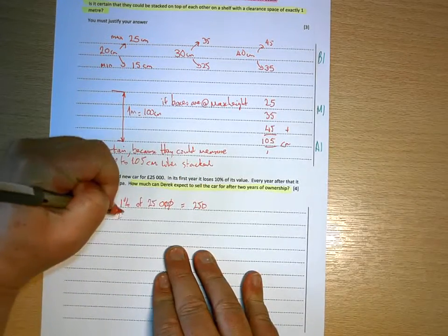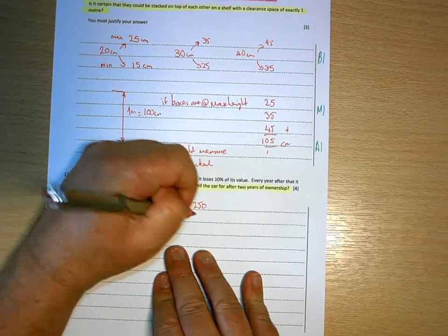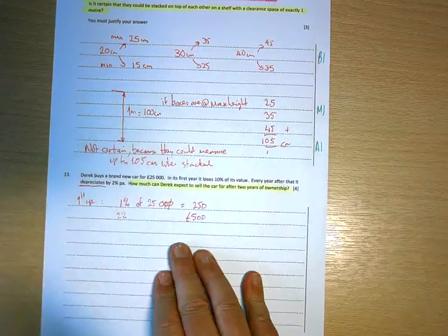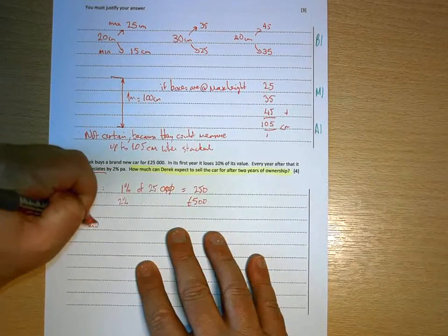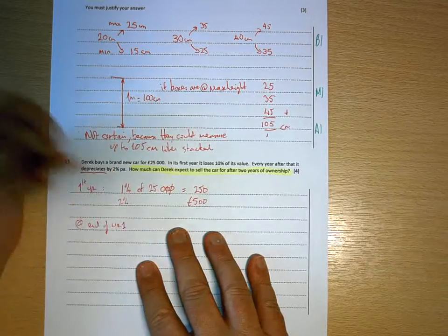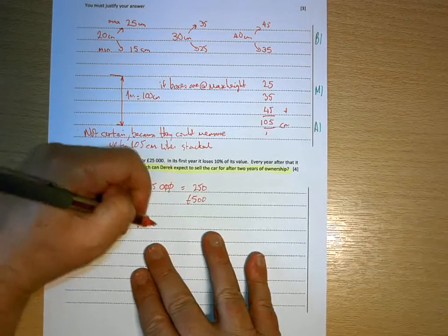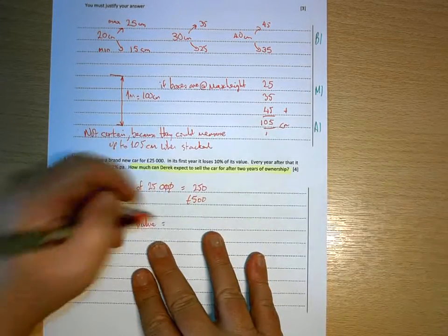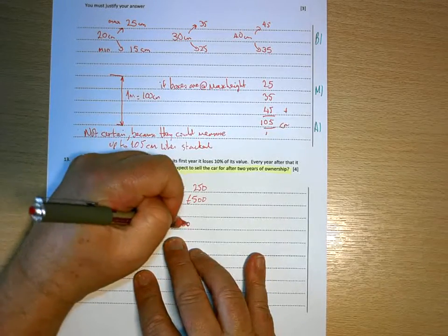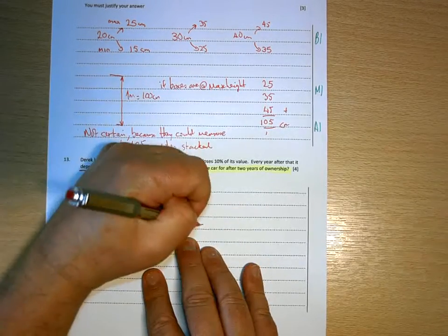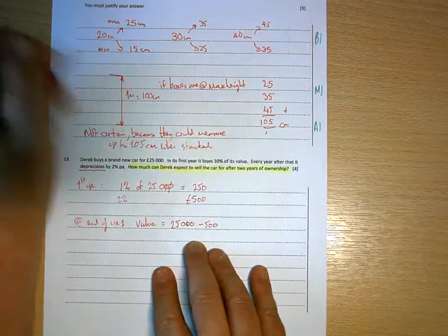So 2% is going to be £500. So at the end of year 1, the value will be what he bought it for, 25,000 less £500.